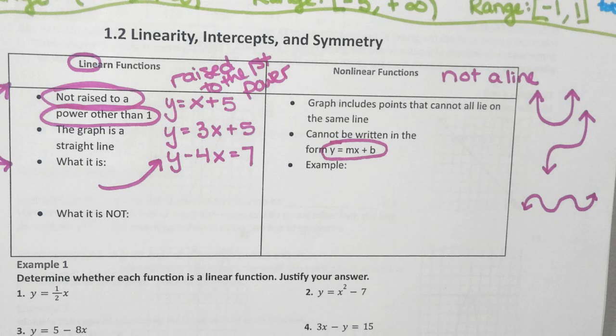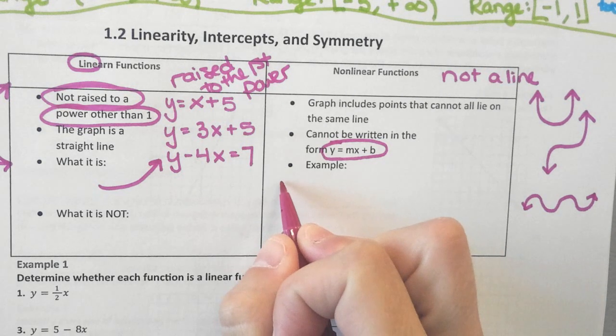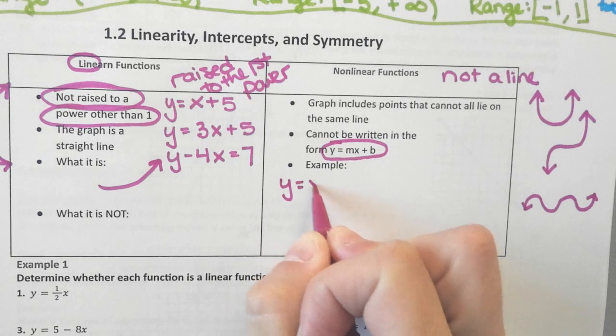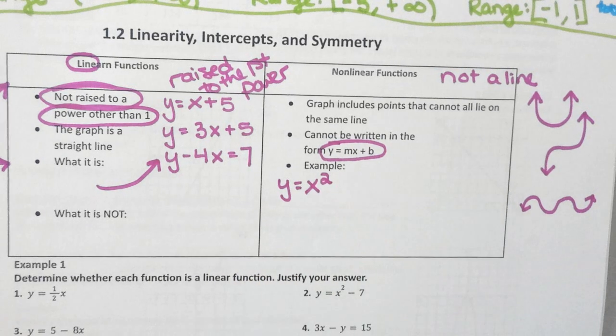We're going to get back into talking about the different forms of lines. So this one is specifically slope-intercept. So if it can't be manipulated and written in that form, it's also not a line. So let's give some examples of nonlinear things. So y equals x squared, not linear, right? Because it's squared.